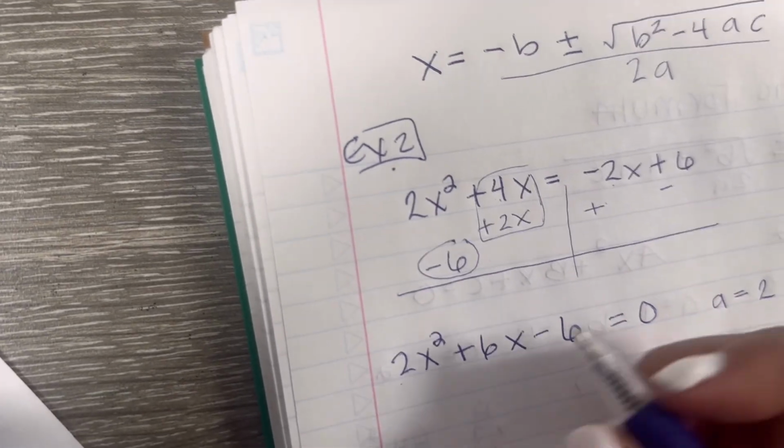Okay. Let's do Pop Goes the Weasel. Pop Goes the Weasel. Here we go.